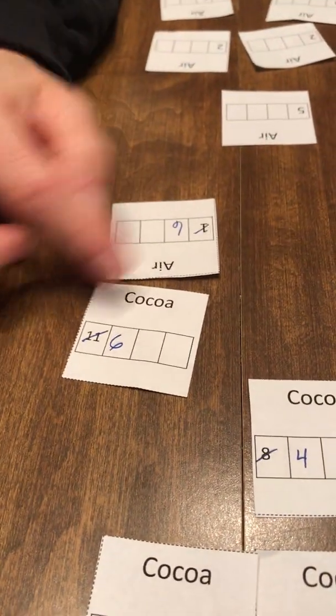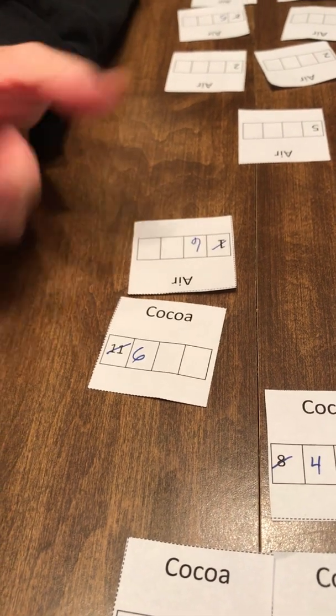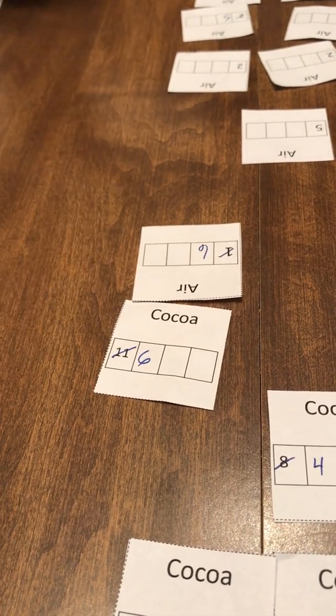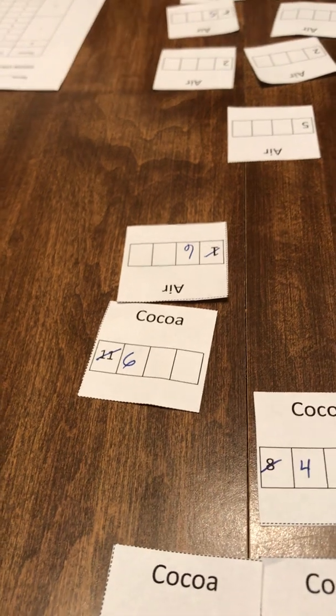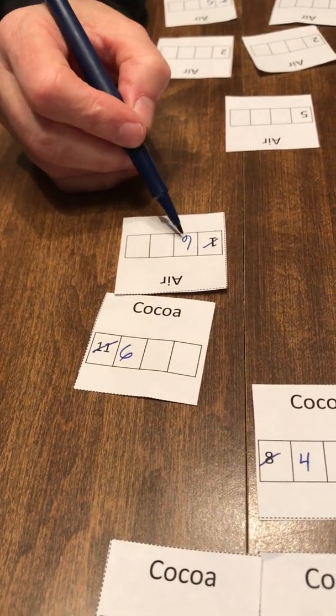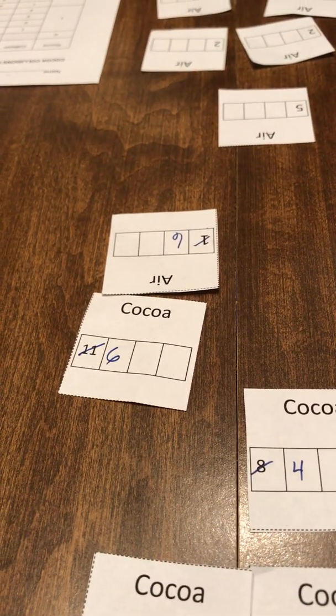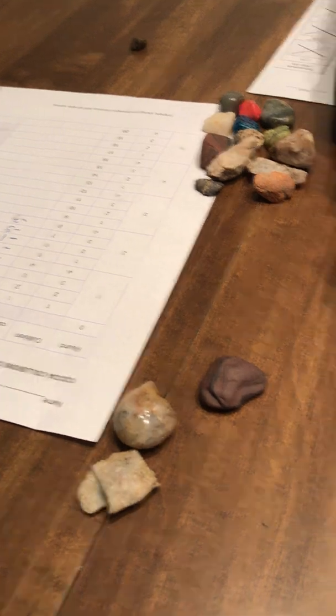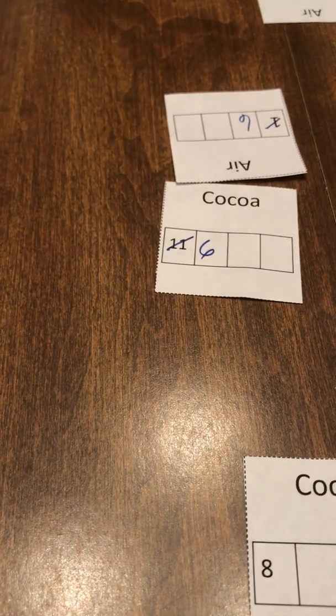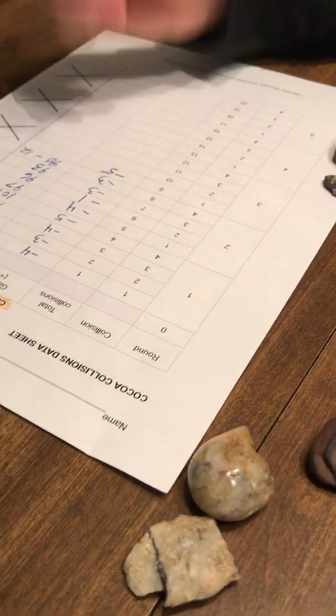And that's exactly what we're doing, is we're adding up those kinetic energies and dividing by 2. So in this case, we have air going from 1 kinetic energy to 6. So that's a plus 5 on that one for the air. And the cocoa is going from 11 kinetic energies down to 6, and that's a minus 5.